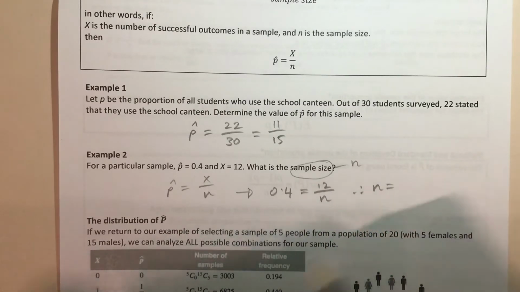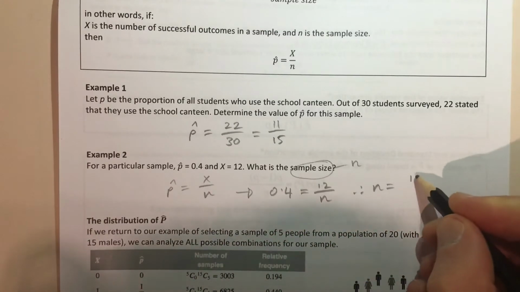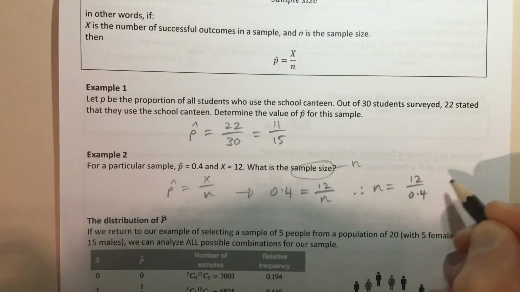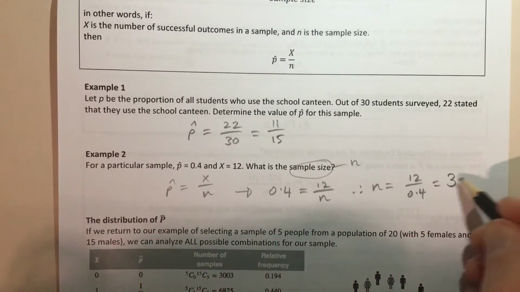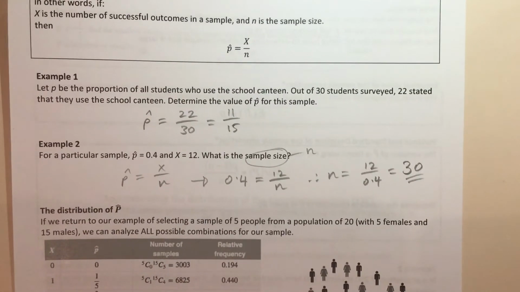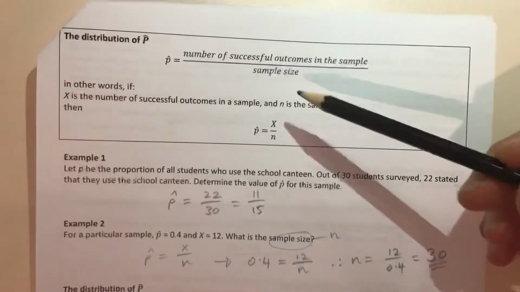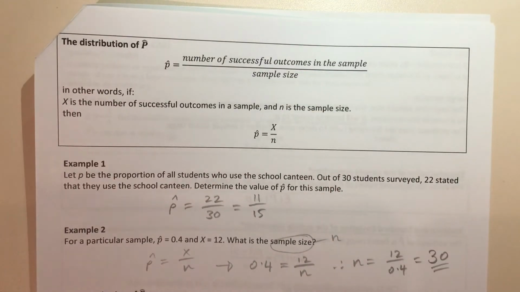Therefore, if we rearrange the equation, multiply both sides by n and divide both sides by 0.4, n will equal 12 divided by 0.4, which is the same as 120 divided by 4, so n equals 30. That's a little bit of practice applying this relatively straightforward formula for working out the sample proportion, the p hat value.